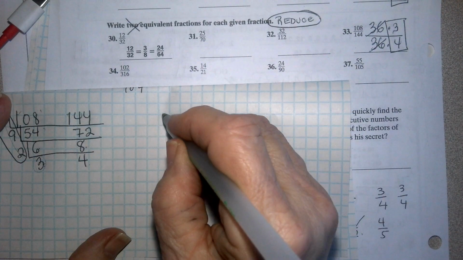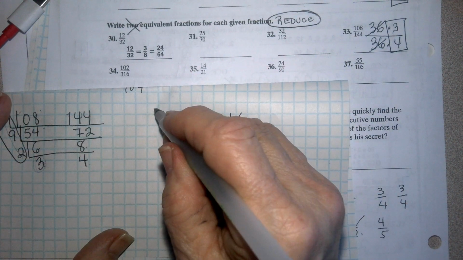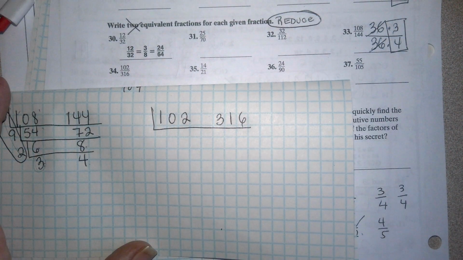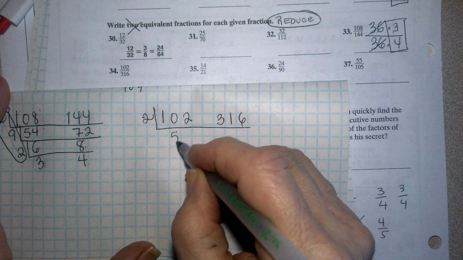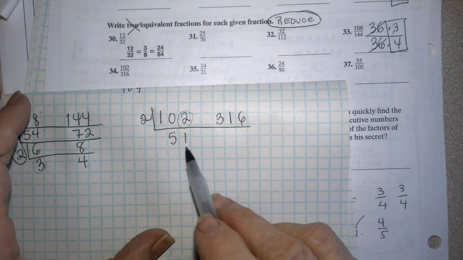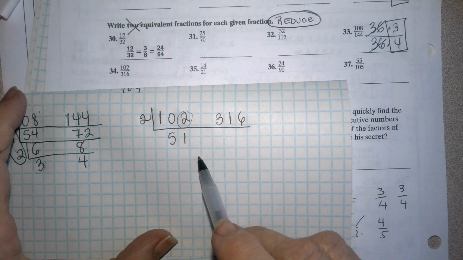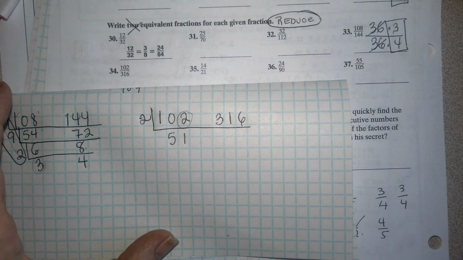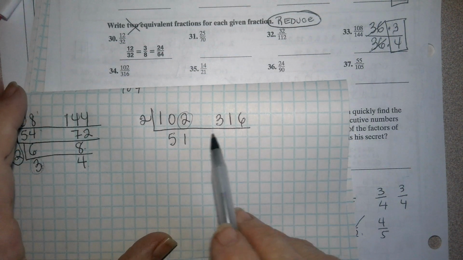So again, I'm going to set it up: 102 and 316. Can you see a number that goes into it? Maybe 2. Okay, so half of the 10 is 5. Half of the 2 is 1. Wait, doesn't 102 fit into 3? Does 102 what? It's 316. No, because 3 times that would be 306, not 316. All right, then 2 into this.